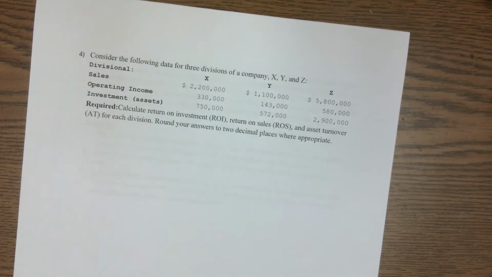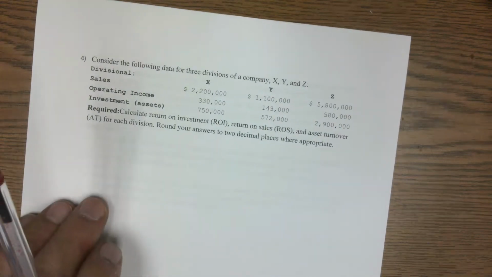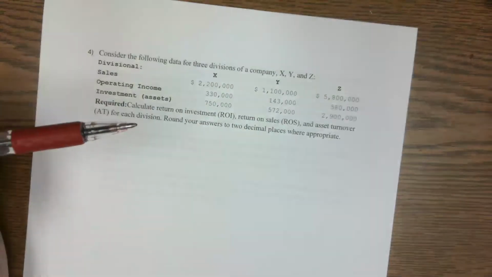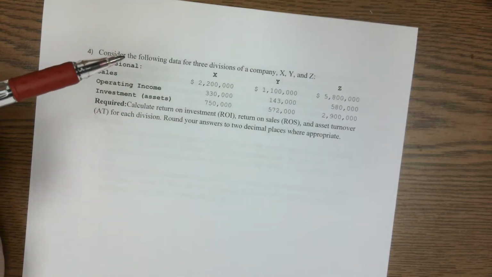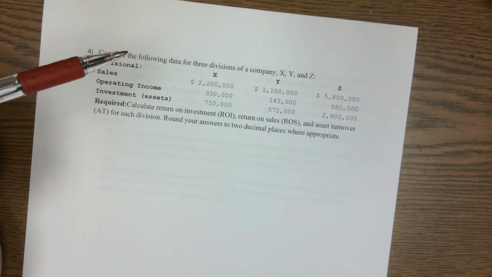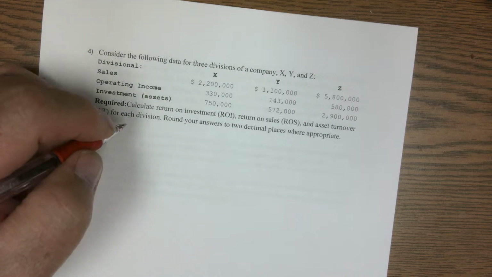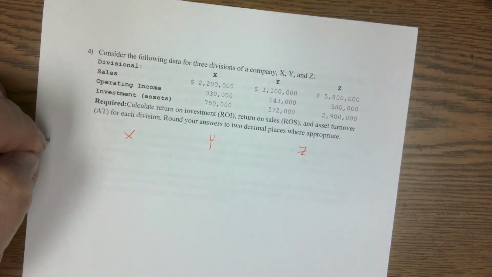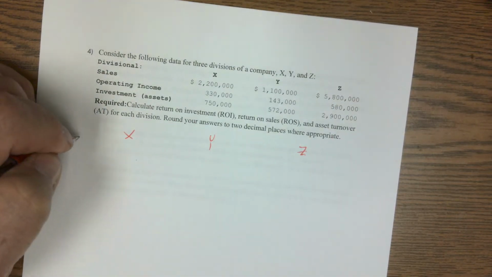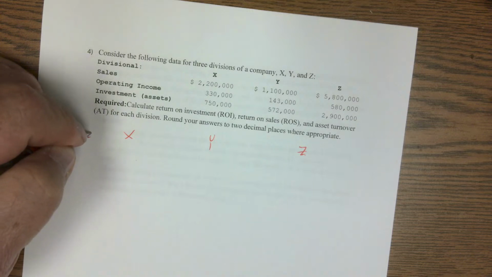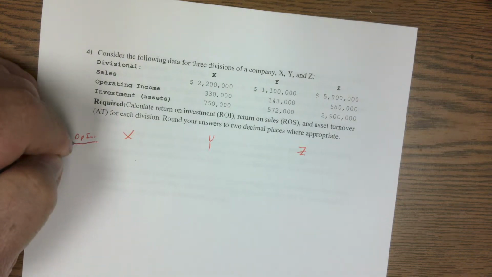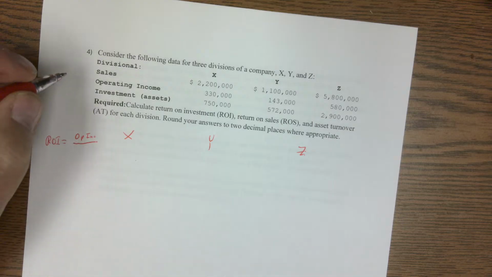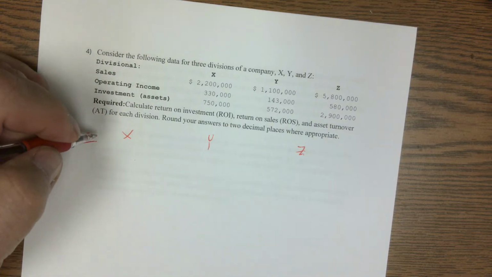The next one up, we've got 3 divisions. We need to calculate the return on investment, the return on sales, and the asset turnover. So we'll do X, Y, and Z. ROI equals operating income over the investment, which is the assets.